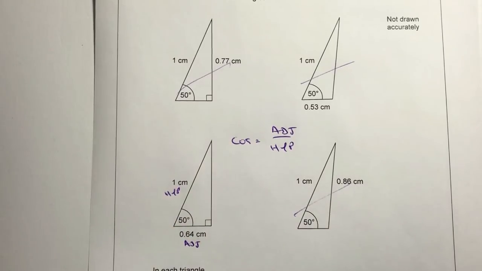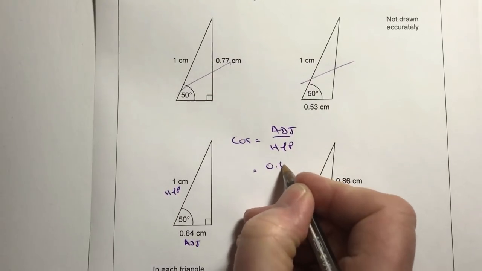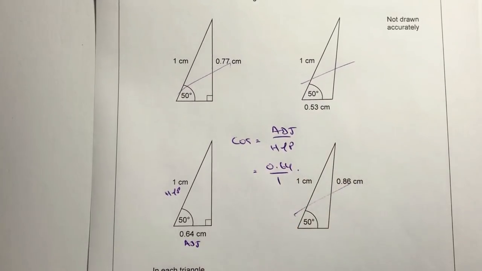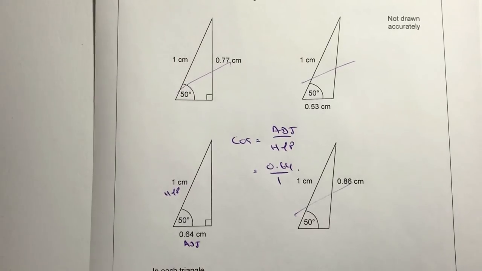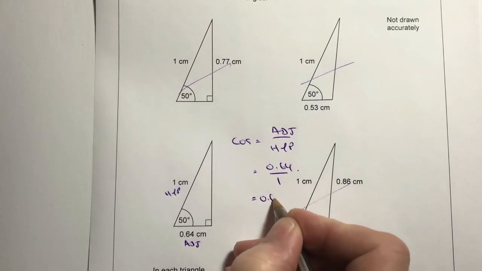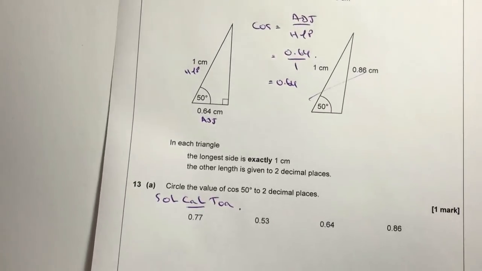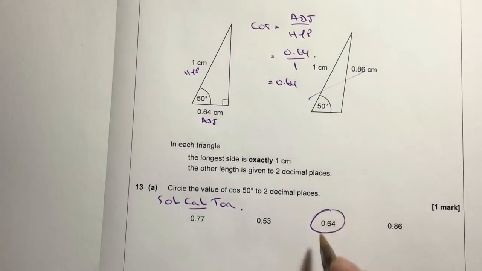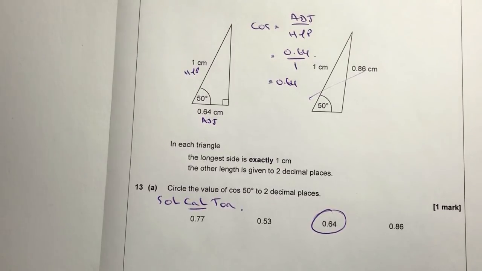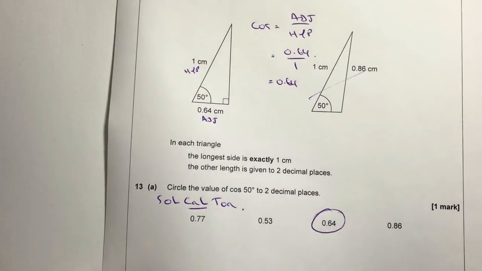So I could write the cosine of 50 degrees is equal to the adjacent, 0.64, divided by the hypotenuse, which is 1. Therefore, going back to our original question, that's going to be equal to 0.64. So the circle of value, that's going to be this one to 2 decimal places. Okay, I hope that's all right for you. You just need to be aware of using SOHCAHTOA, but also you need to make sure that you're using a right angle triangle.